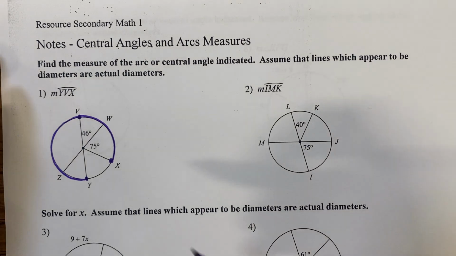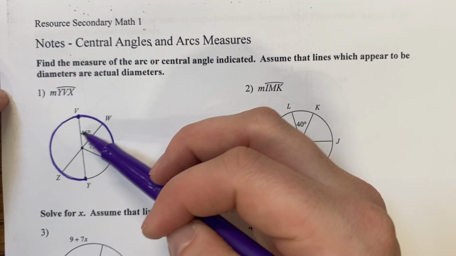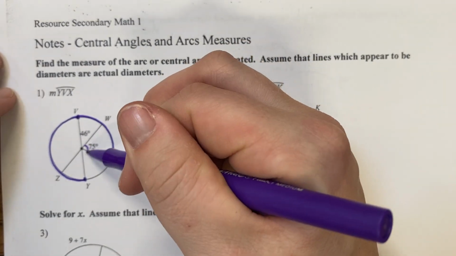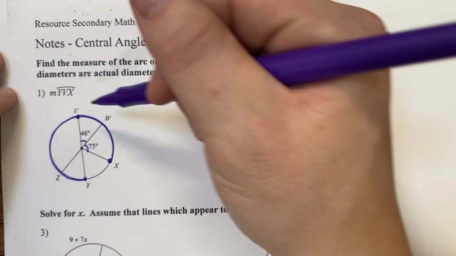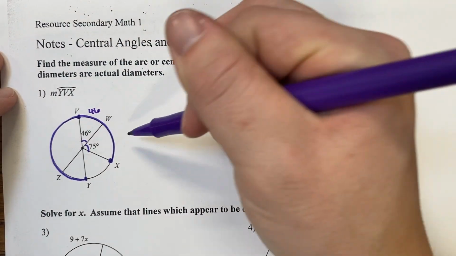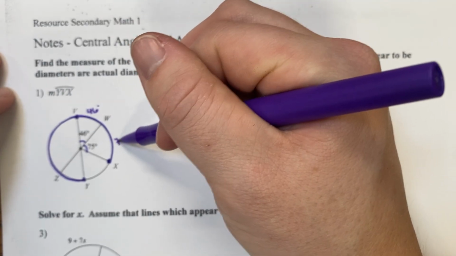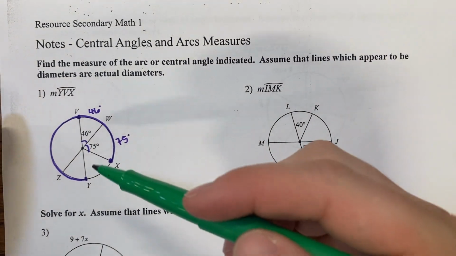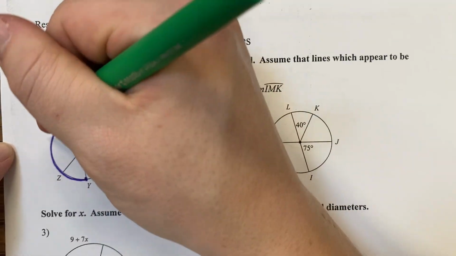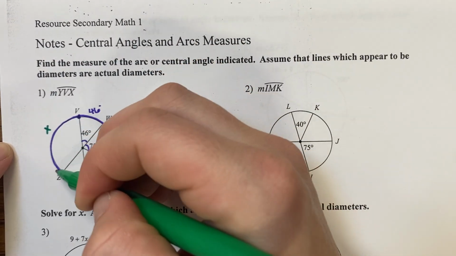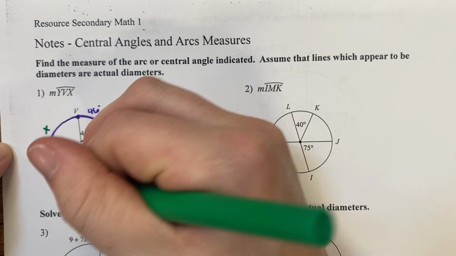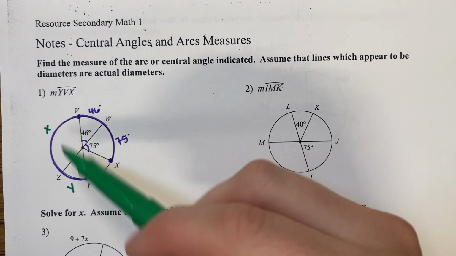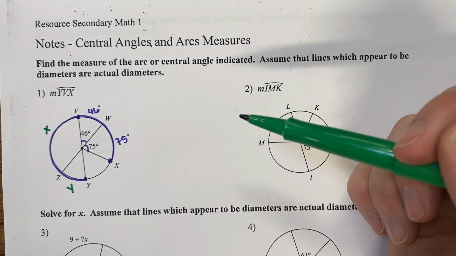Well, let's see what we know. We know that central angles are equal to their arcs. So it gives us this central angle and that central angle. We have 46, that means that's 46, and that's 75, which means that's 75. Well, what we need are these guys. We'll call this piece X, and then we need this guy, Y. We need these two missing pieces in order to find the whole purple piece.